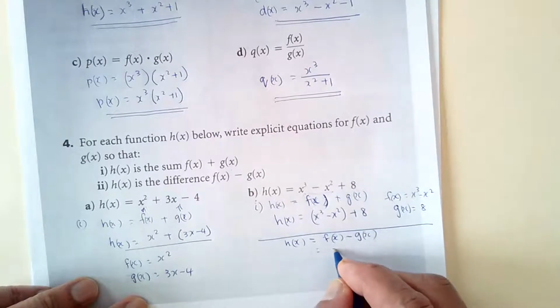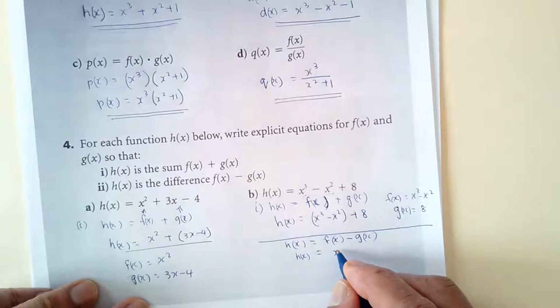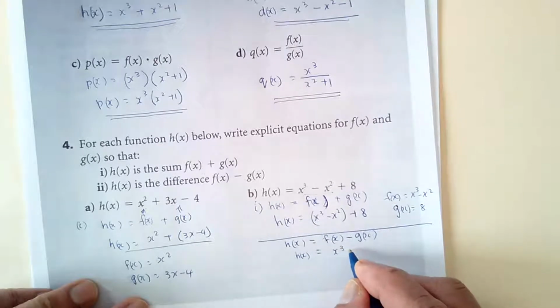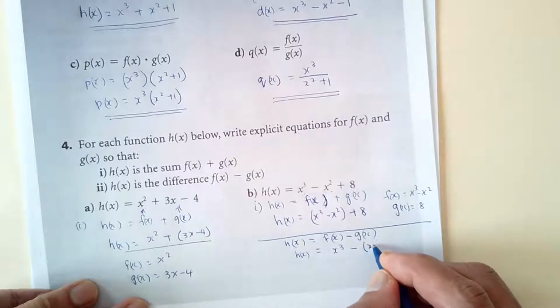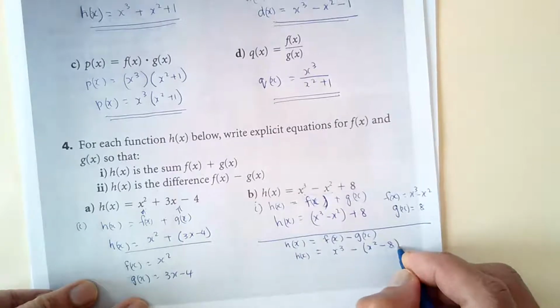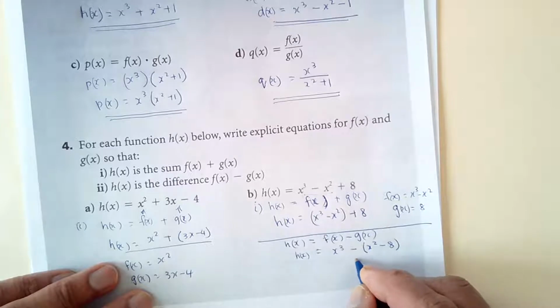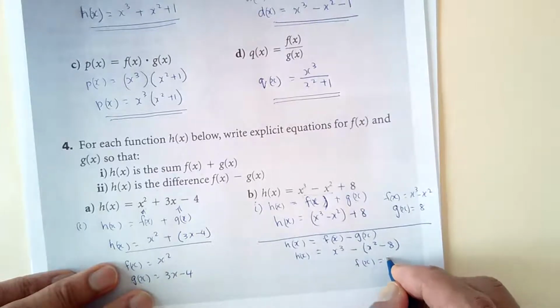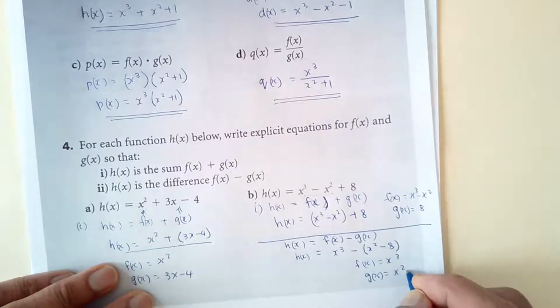So if you make this h of x, f of x is x cubed minus, that'll be x squared minus 8. So f of x equals x cubed, and g of x is x squared minus 8.